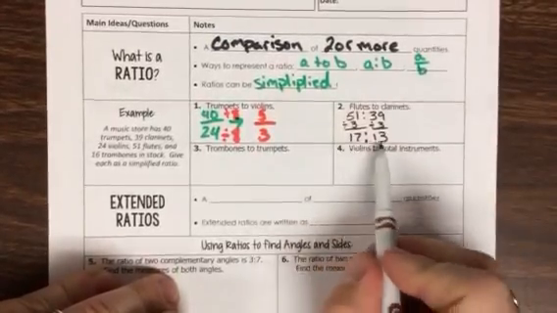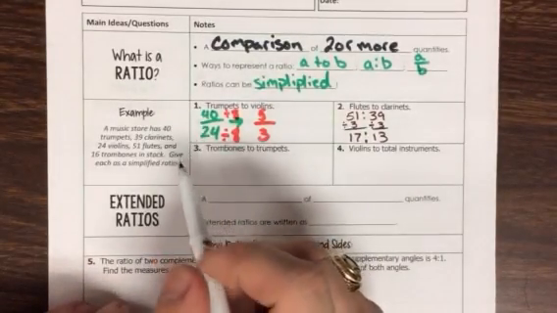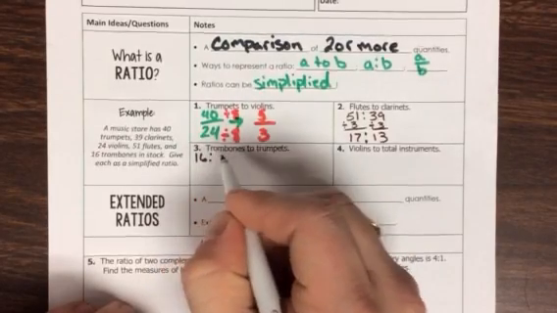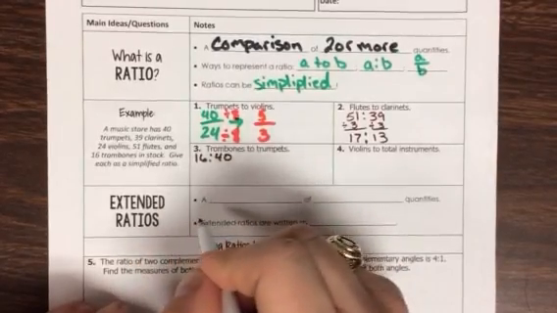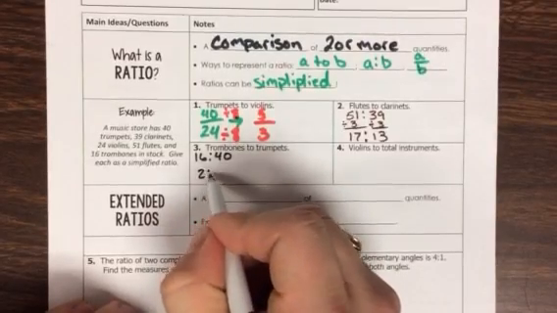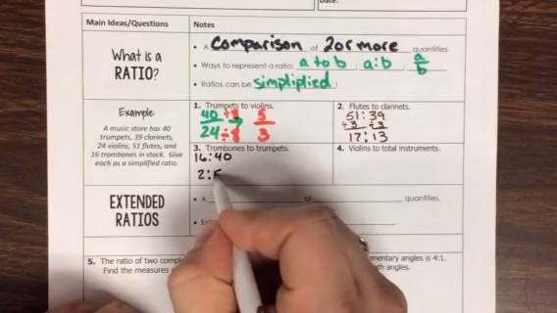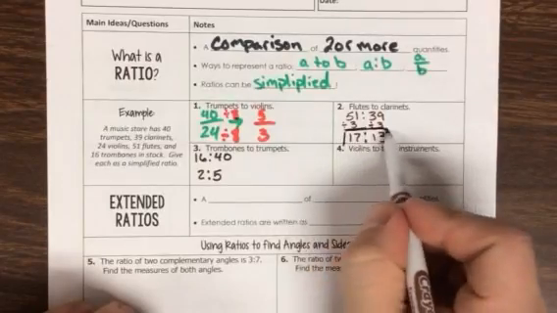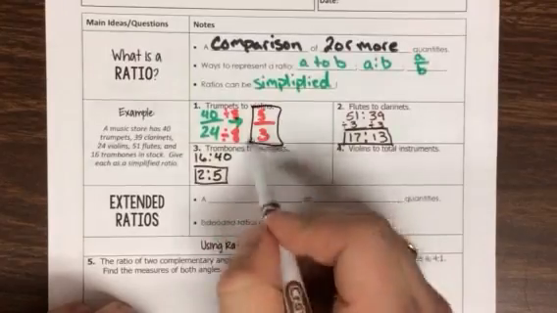So there are 17 flutes to 13 clarinets. Trombones to trumpets: there are 16 trombones to 40 trumpets. 8 goes into both, so 16 divided by 8 is 2 trombones, and 40 divided by 8 is 5 trumpets. Notice how we're getting a simplified ratio as we go through it.